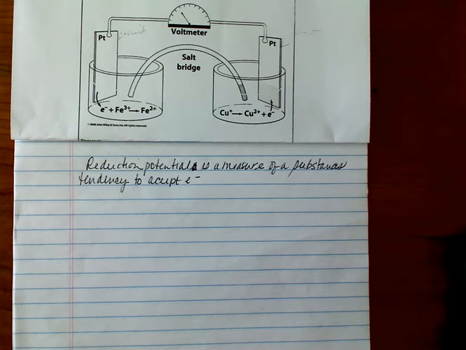So remember, we just saw a few moments ago a table of reduction potentials, and these are a measure of a substance's tendency to accept electrons, but also can be used to predict which substance in a reaction will be oxidized and which will be reduced.